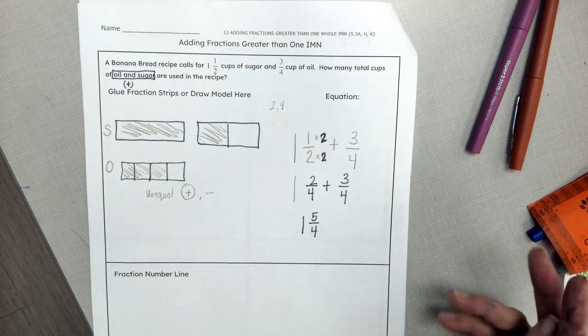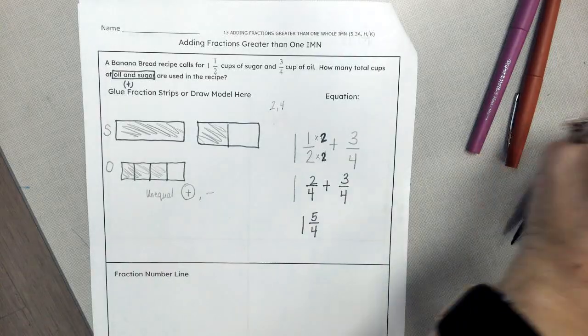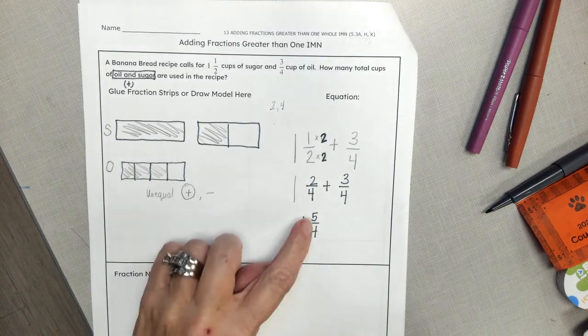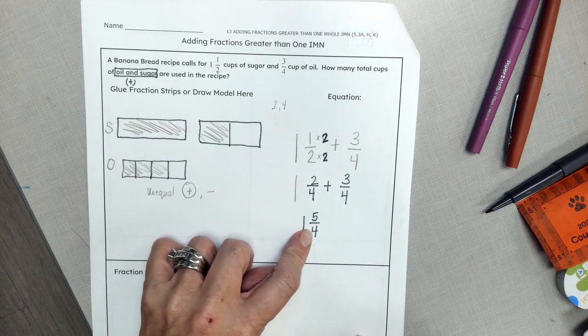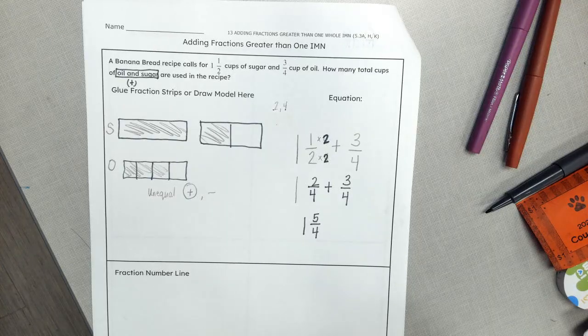So tell me what you notice about this fraction. Avery. That the numerator is bigger than the denominator, so it needs to transform into one whole. That's right. So when we have a larger numerator than a denominator, we call that an improper fraction because it doesn't look proper. Proper would be a smaller numerator than denominator, right?